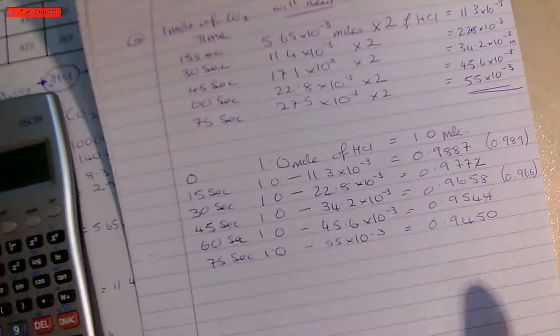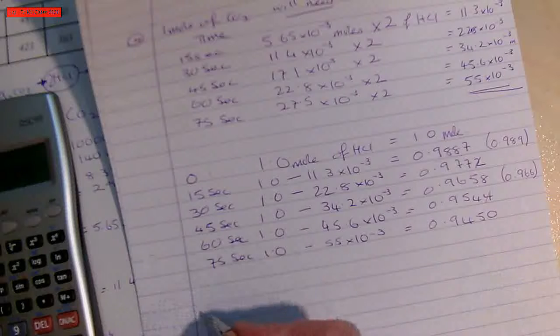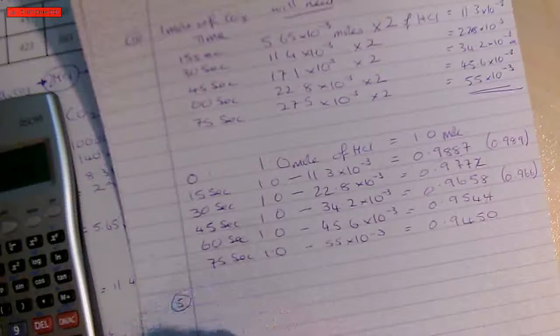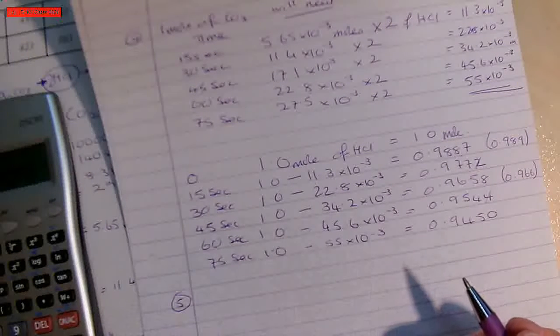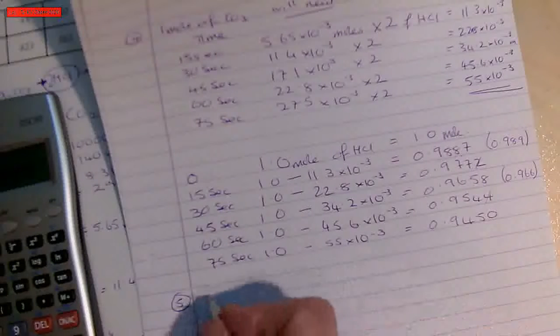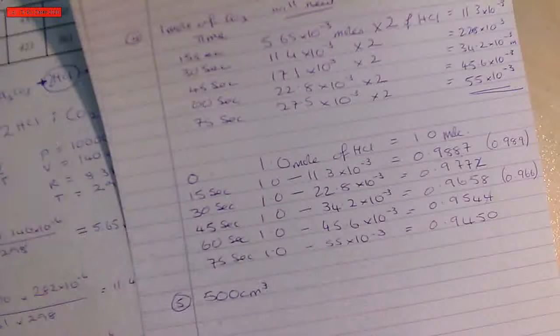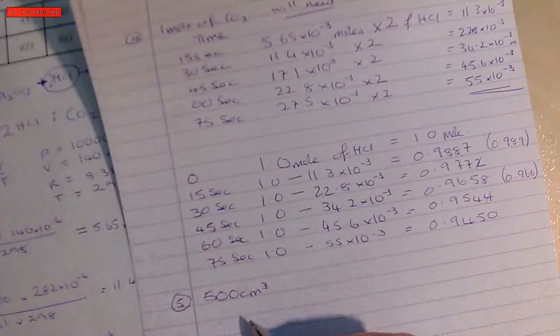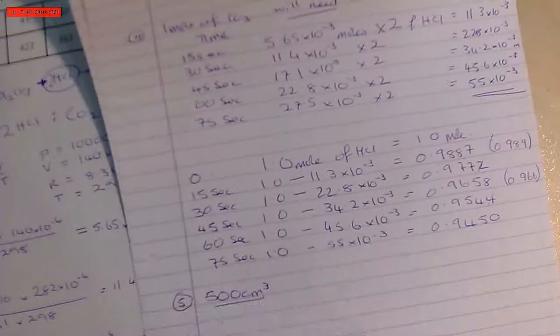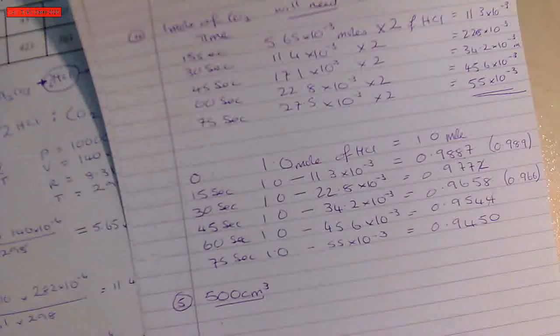So how do I convert that to concentration? The fifth step that I have to do: the volume of hydrochloric acid I had was 500 centimeters cubed. That's not going to change over the course of this reaction, so we still have 500 centimeters cubed of hydrochloric acid.